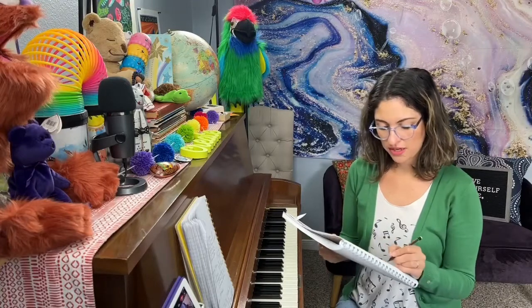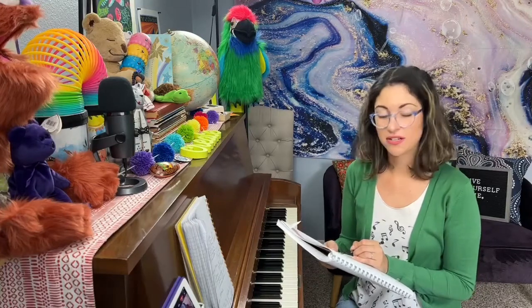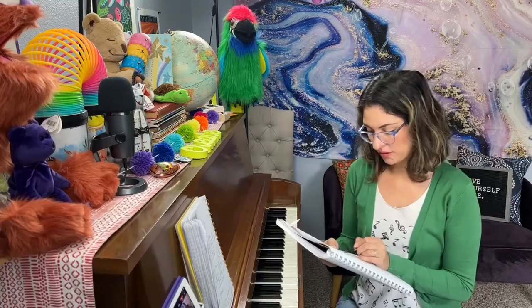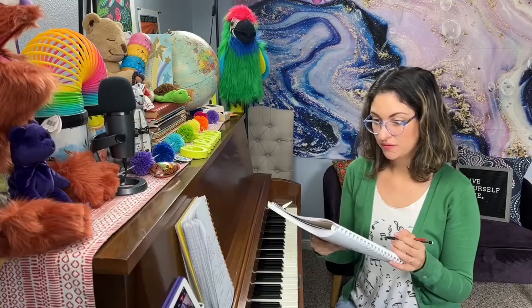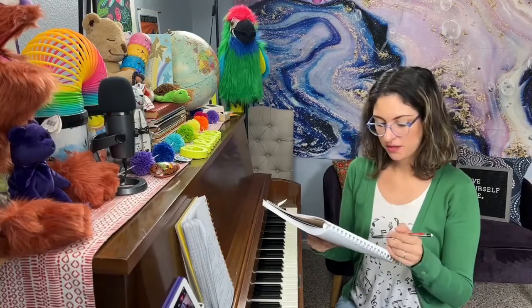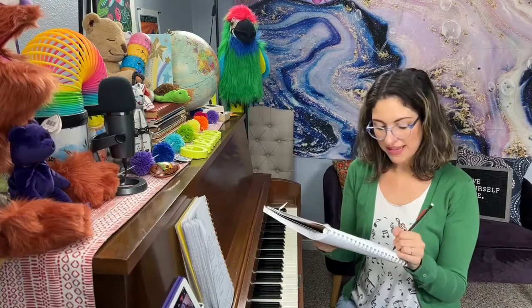Now mezzo forte all through line 3 until you get to the middle of it, and then it diminuendos all the way down to piano by the end of that line, okay? Make it gradual. Don't make it immediate, right? It's a gradual reduction of volume. Now going into line 4, it's piano all the way.